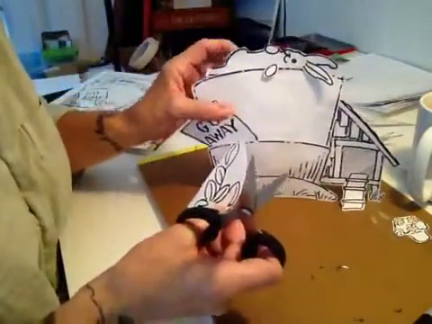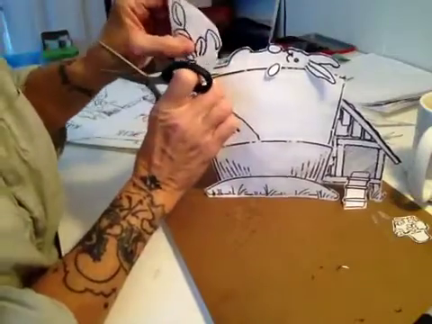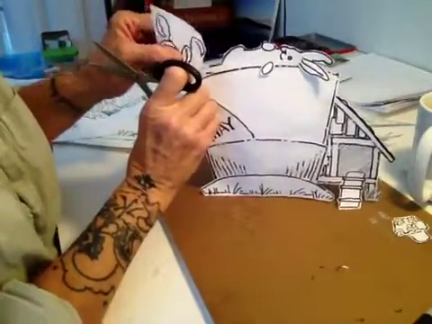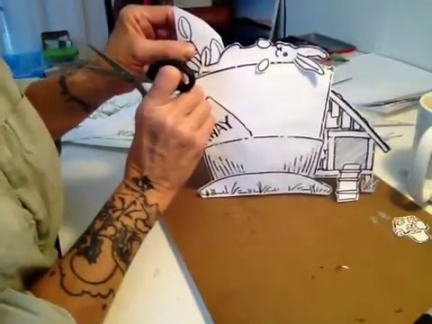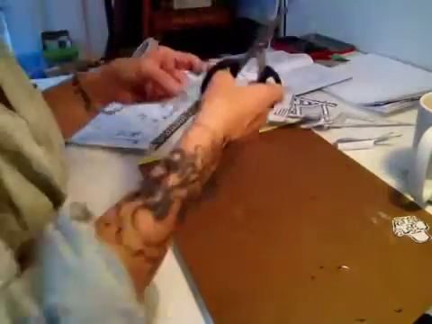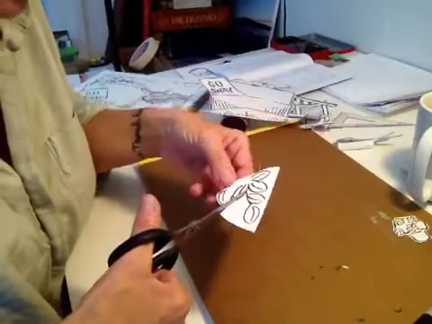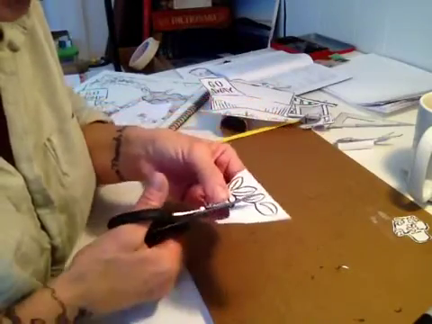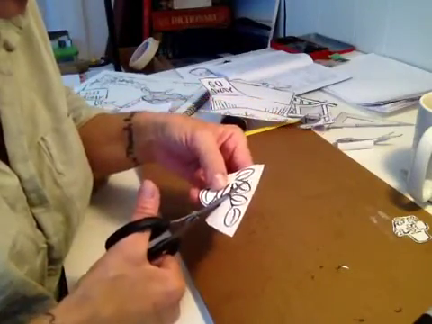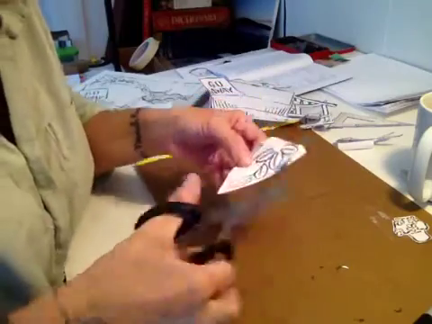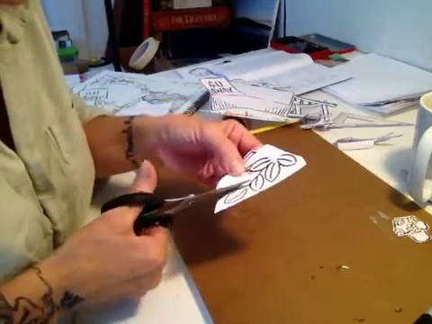Let's take a peek. Let's just see. So what I'm going to do is, yeah, we're going to stick it, we're going to glue it like that. Cut around the leaves, once again, away from the black lines. So we give it character.